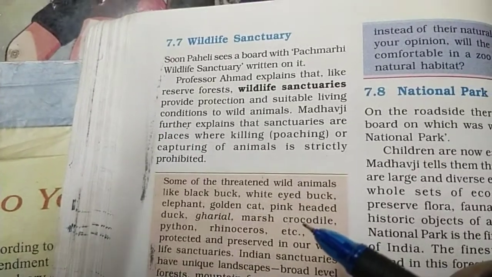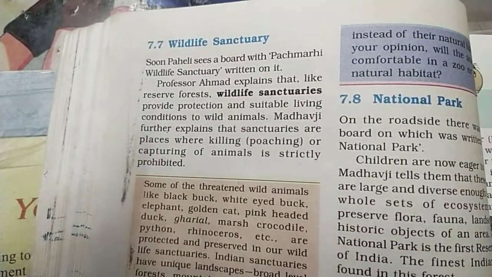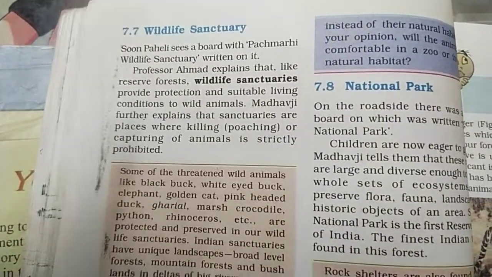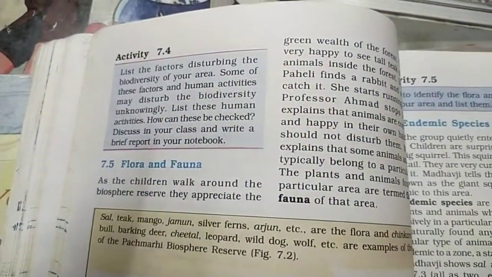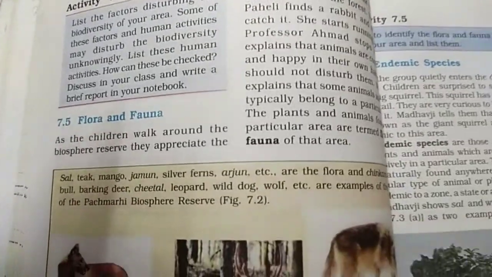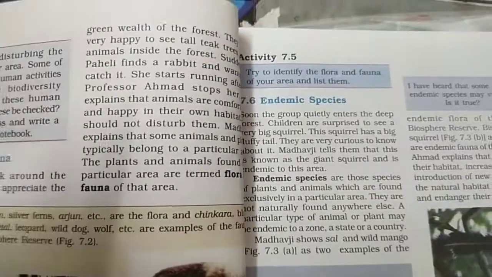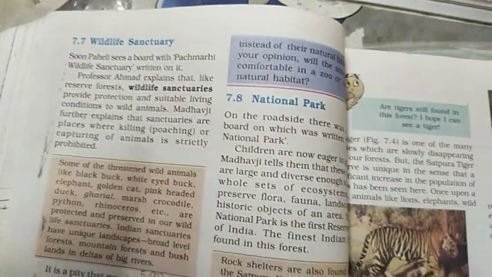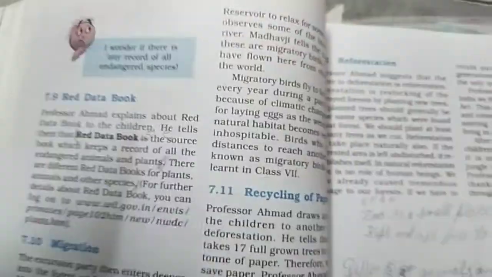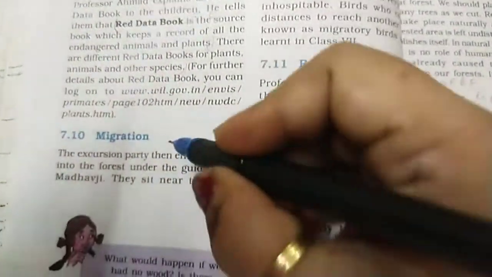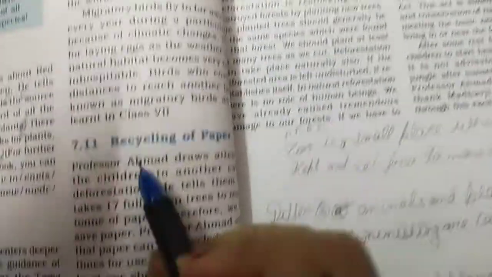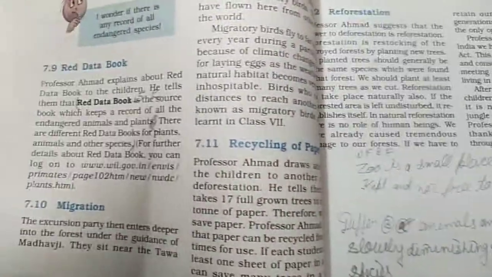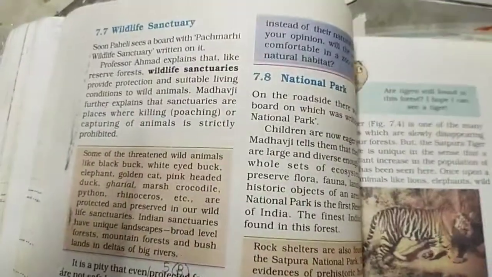Students, we are doing chapter 7 in science in the offline as well as in the online classes. In the previous video I discussed many topics of this chapter, and today I am going to discuss the endemic species, the national parks, the Red Data Book, migration, the recycling of paper and reforestation. These are the topics which we will discuss in today's video.